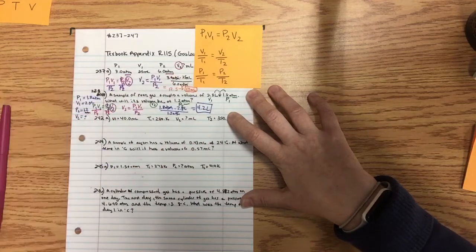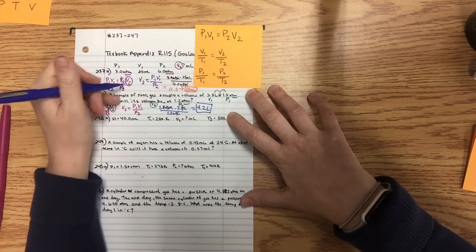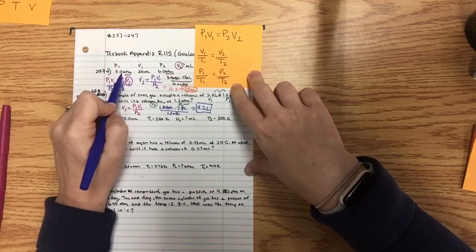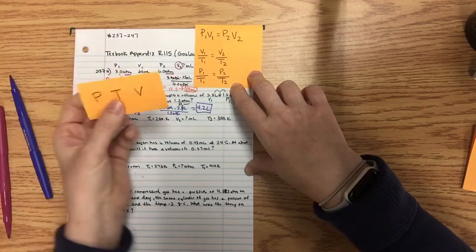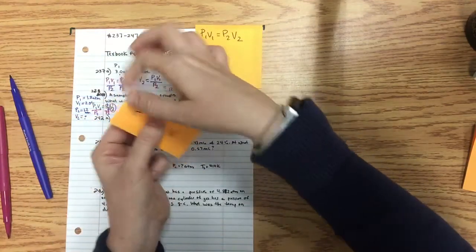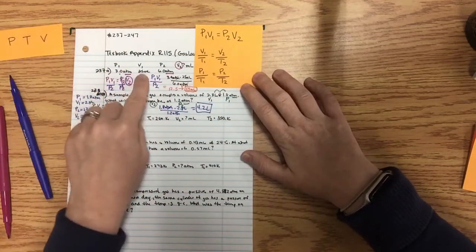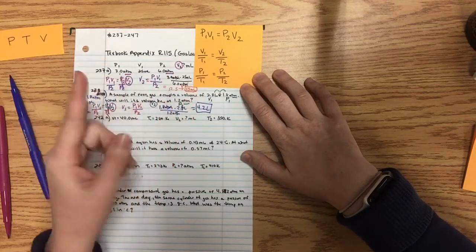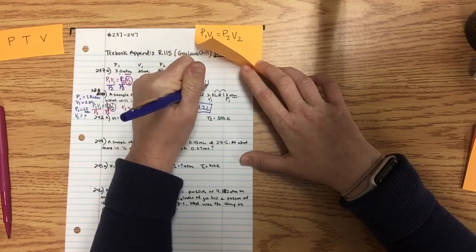Okay, it's important that I can justify my answers. So I'm going to go back and look at 237A for a second and show how I know this makes sense. The pressure went from 3 to 6. The temperature is constant, the pressure went up from 3 to 6, so the volume should go down. My initial volume was 25, now it's 13, so it matched what I thought should happen. It's an inverse relationship. When the pressure went up, the volume went down.